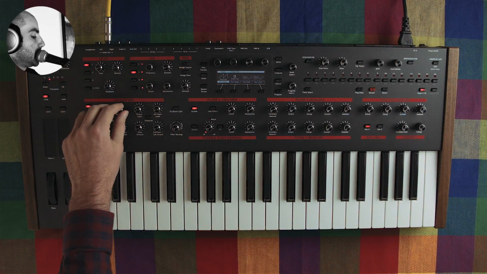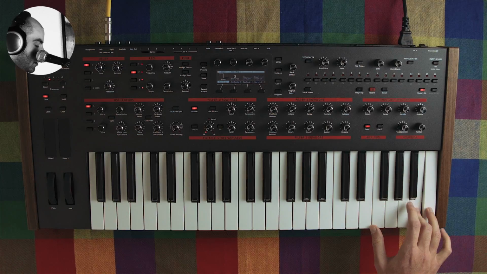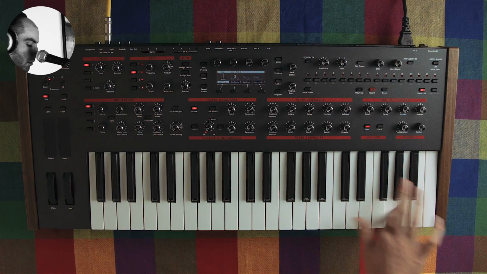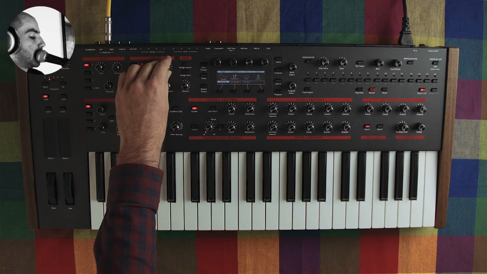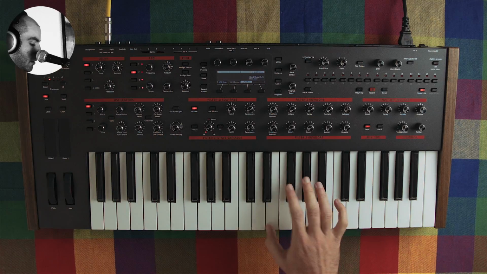We can play around with changing the main sawtooth oscillator into a pulse. I'm going to lower the amount of the pulse width modulation because it tends to cut the sound in and out.